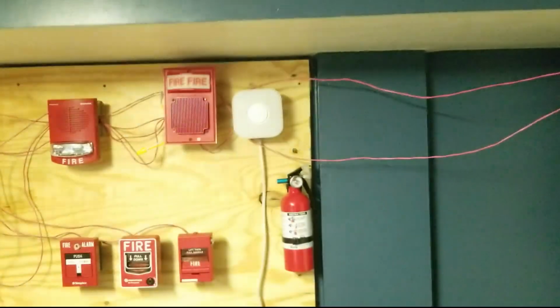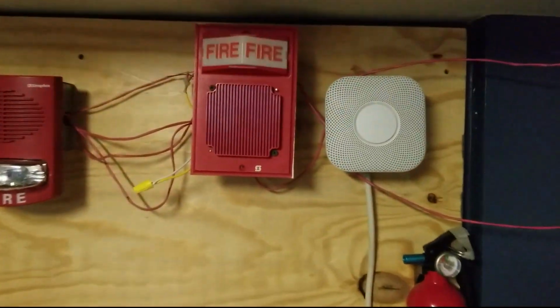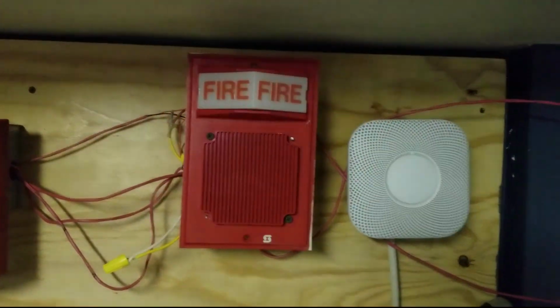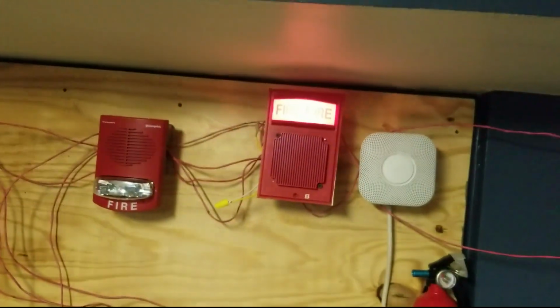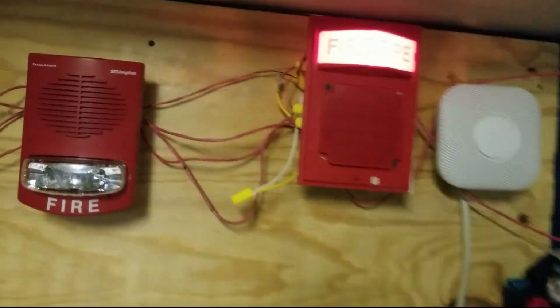Do not use the elevator. Walk to the nearest stairway.